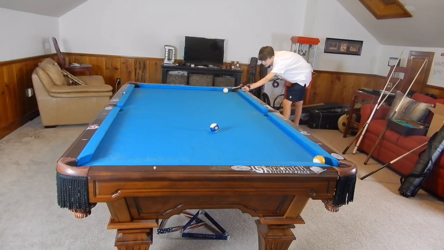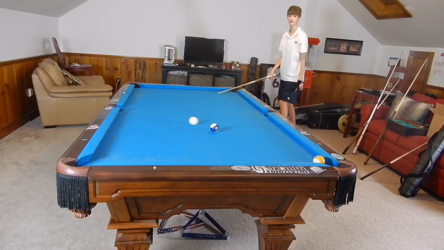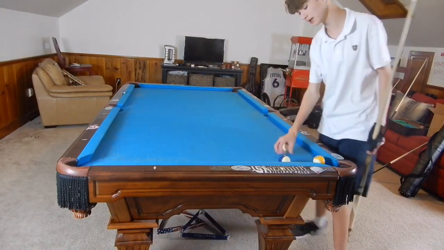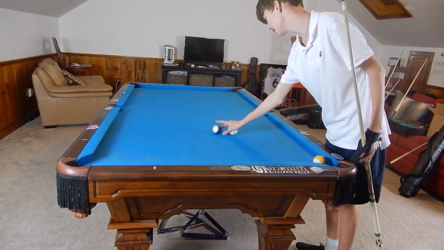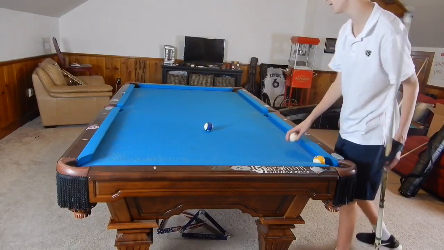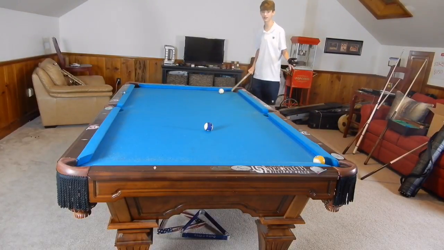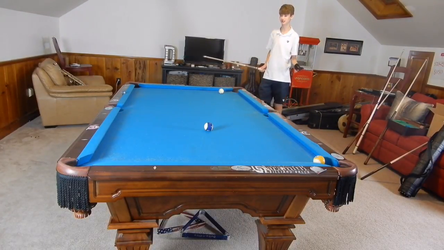So let's say we are blocked. Let's say we're hitting center ball, and we are blocked from the regular path by the 10. So we cannot make the 9 in this case because of this 10 ball blocking. So I'm going to show you one way we can change this.